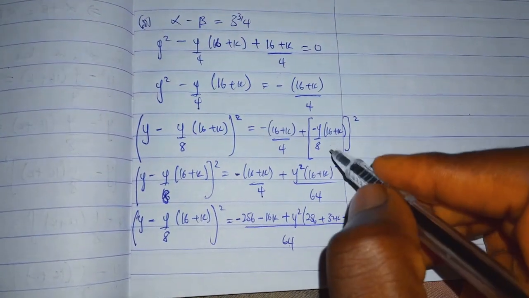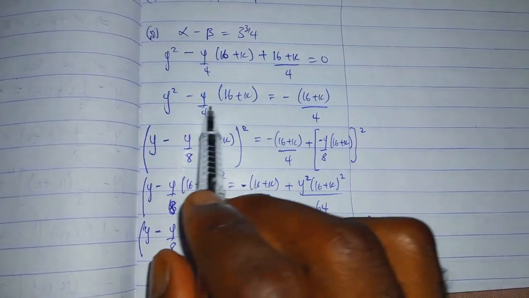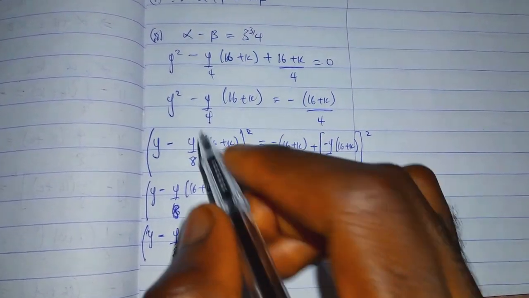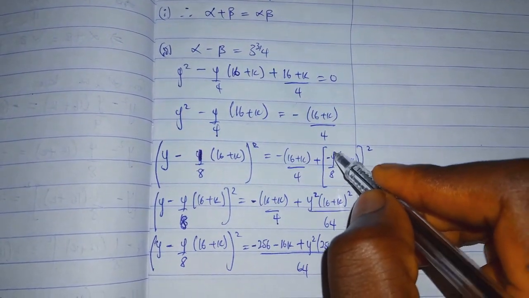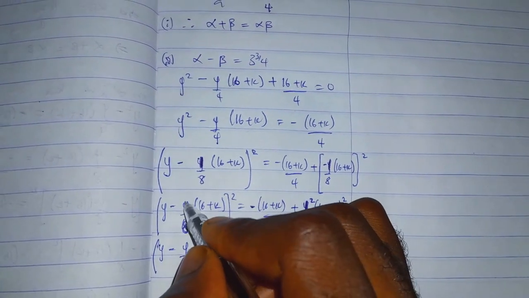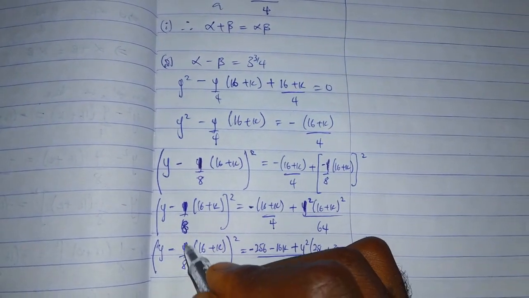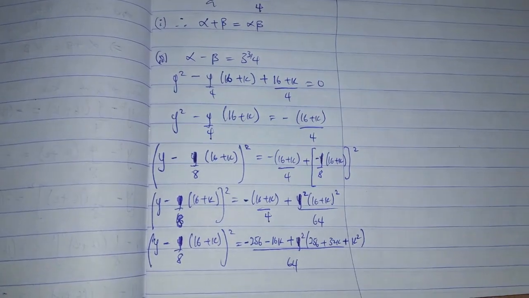Okay, this should be 1 over 8. I was also wondering, this should be 1 over 8 if I like the coefficients. This should be 1 over 8. This should be 1 over 8. And this should be 1 over 8 relatively.